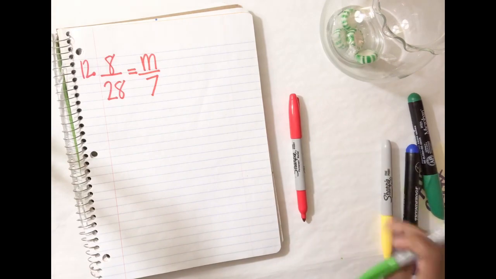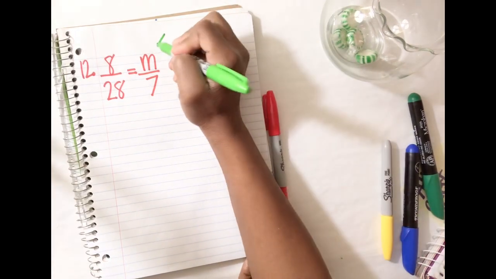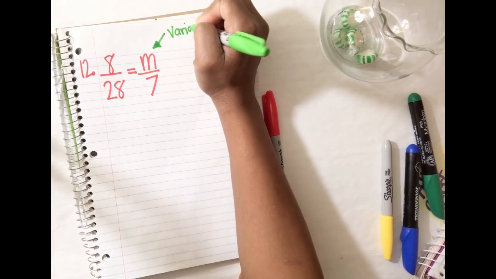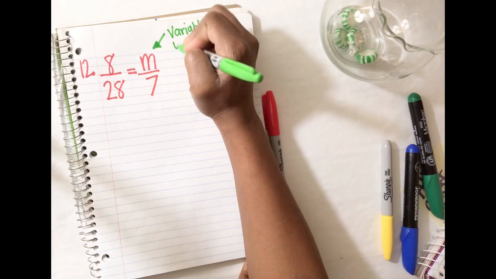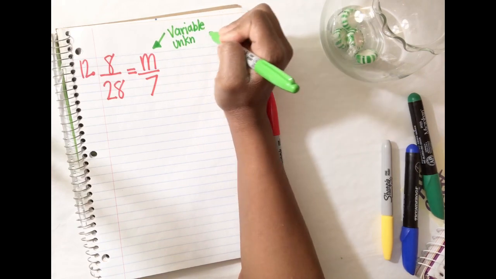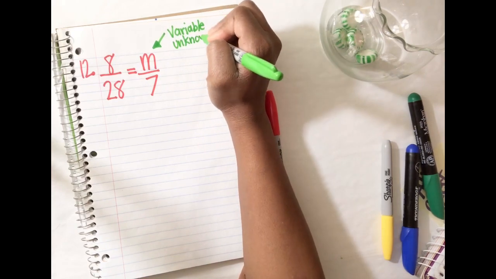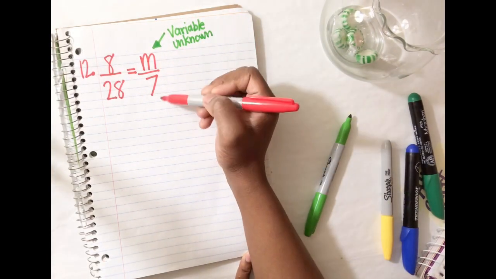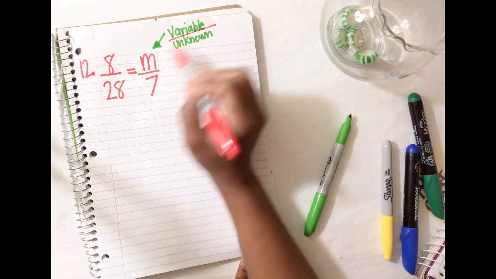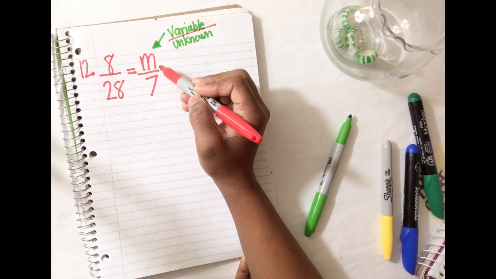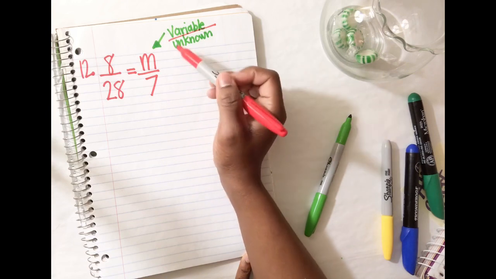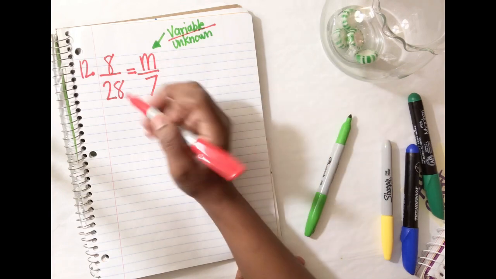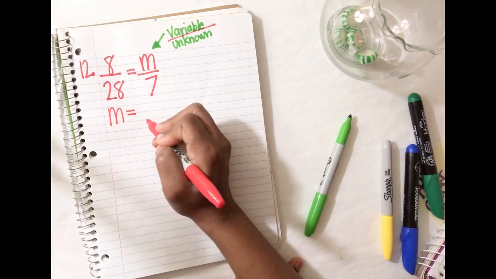M in the math, Mrs. Wilkins? Yes, you remember this. M is what we call a variable. It's called a variable because this is unknown. We do not know what m is equivalent to or equal to at this point. So when you see a letter in a math equation or problem, it's called a variable. That means the number is right now unknown. So we need to figure out what number to put here in place of the variable. In other words, we want to know, what does m equal?